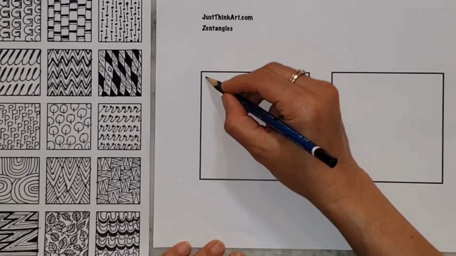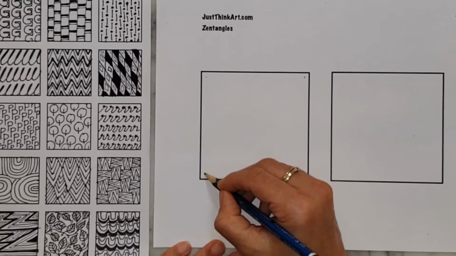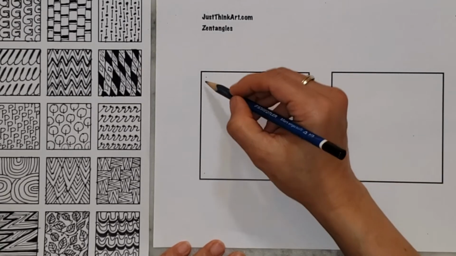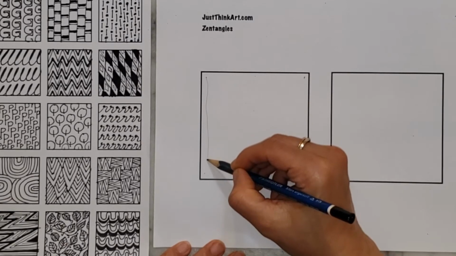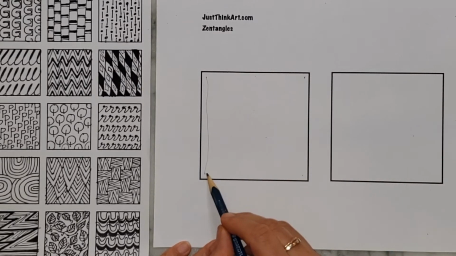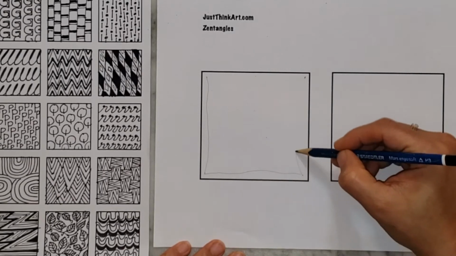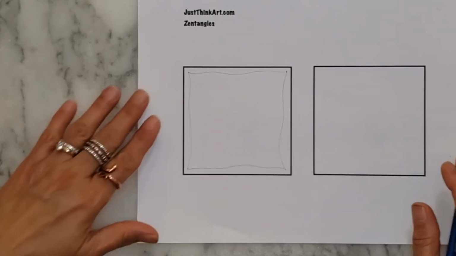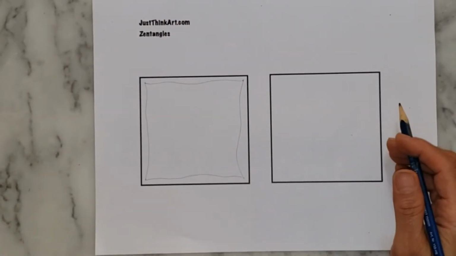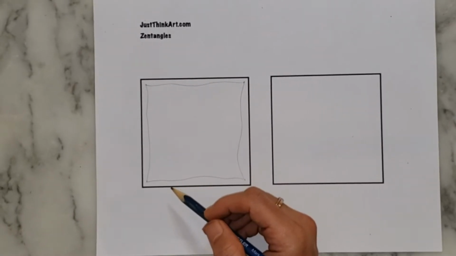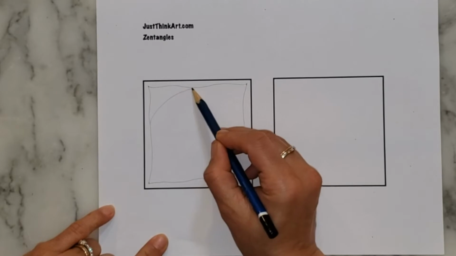Draw 4 dots close to the edge of the corners. Now make a line connecting these dots. It doesn't have to be a straight line, it can be curved. Now you're going to draw strings or lines in between which are going to divide your tile. So let's start here by the corner. I'm going to draw some sad faces.